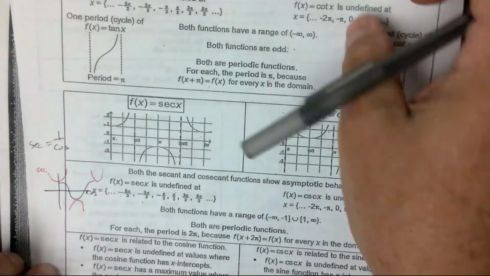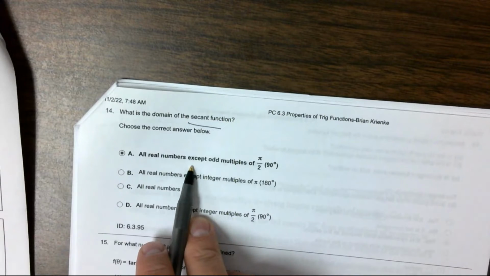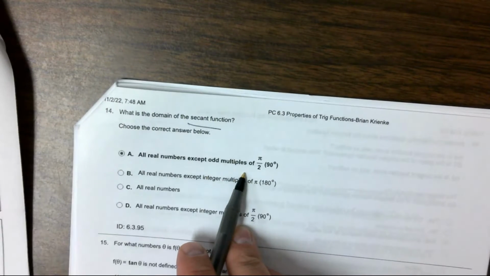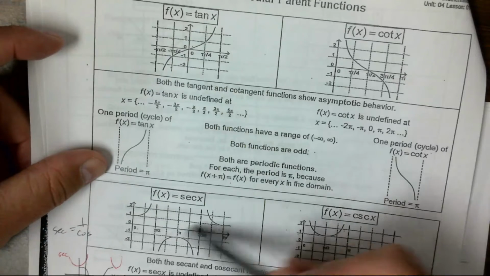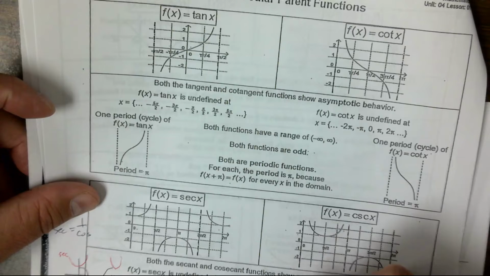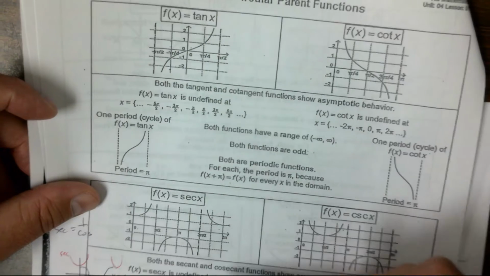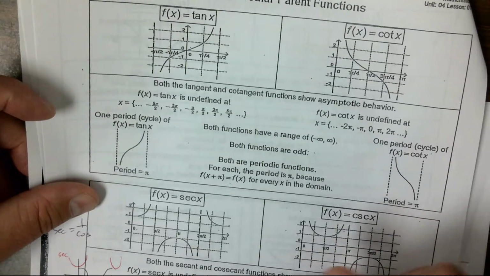Okay, so getting back to what our actual question was, it's all real numbers except odd multiples of pi halves, because you have these vertical asymptotes at pi halves, 3 pi halves. The next one is 5 pi halves, and it would continue at odd numbers in the numerator.